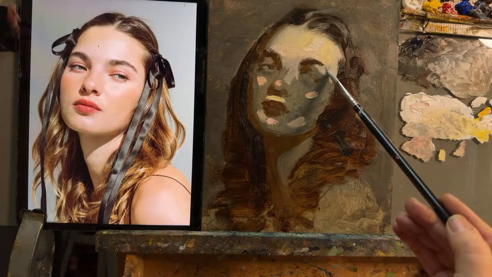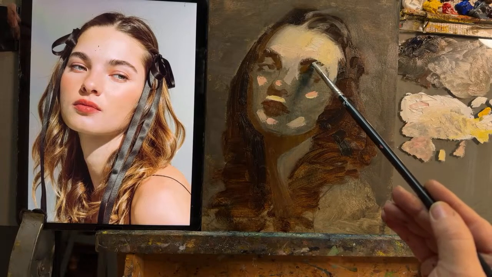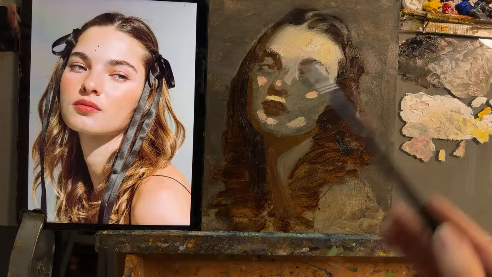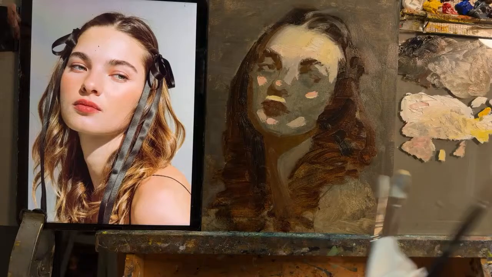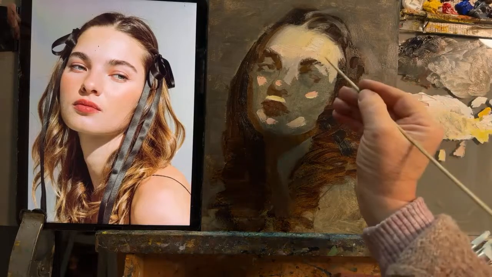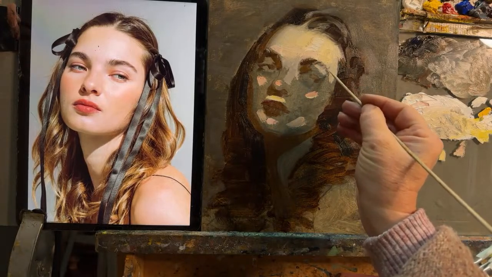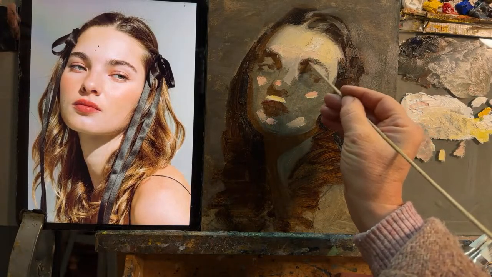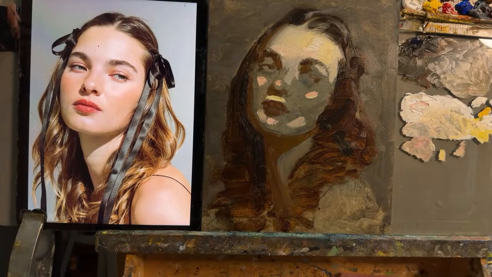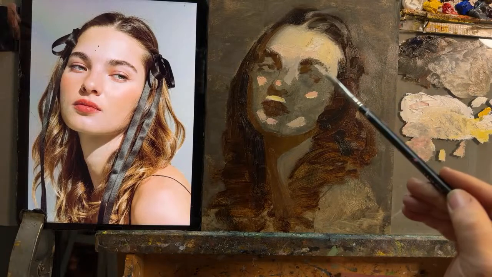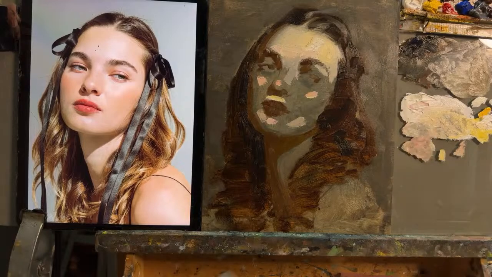So notice as I pass the light through the eyebrow, I'm not using a lot of pressure. I still want some of that eyebrow to be left there, but I also don't want the eyebrow to stop my light, as if it was a painted line that holds the light into the forehead.